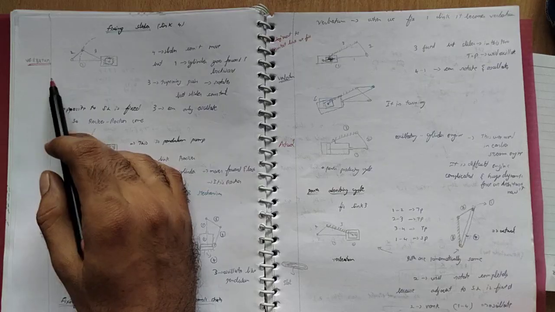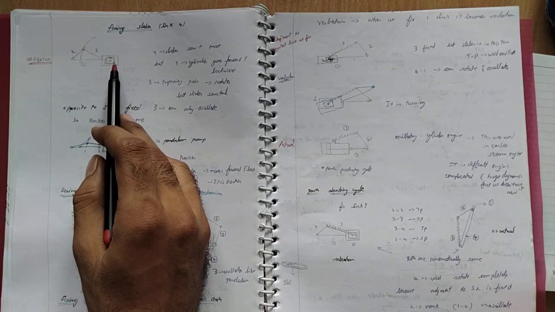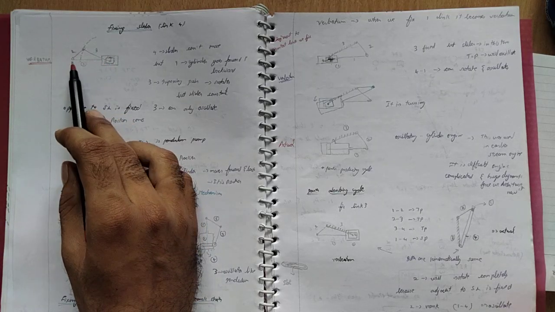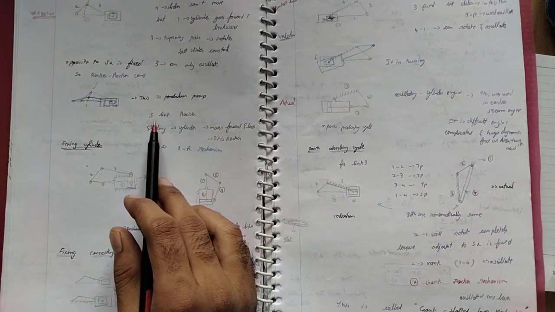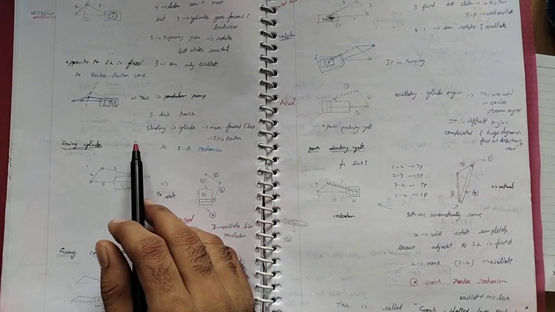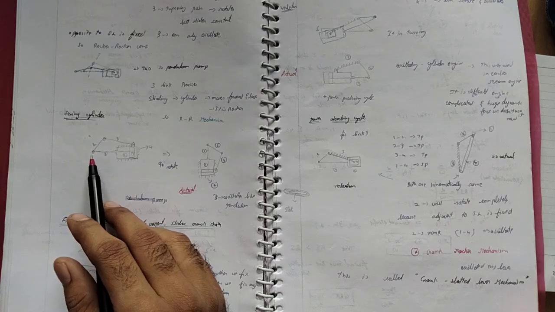Link 2 is the shortest link, so opposite to the shortest link we are fixing this one, which means the entire thing will be a rocker mechanism. Okay, so it is a pendulum. Okay, three links rocker. I think you got the point. So next one, we are fixing the cylinder.